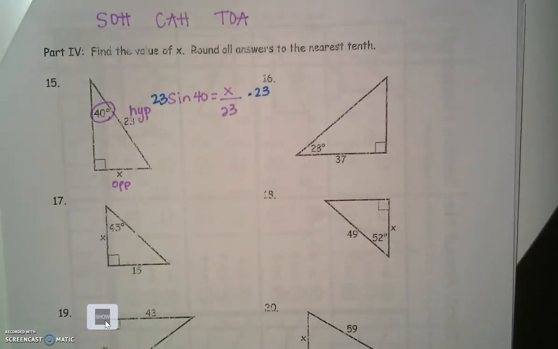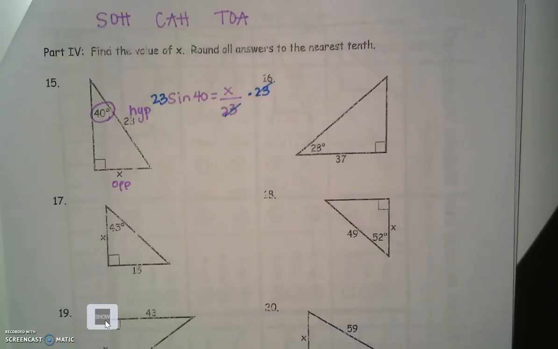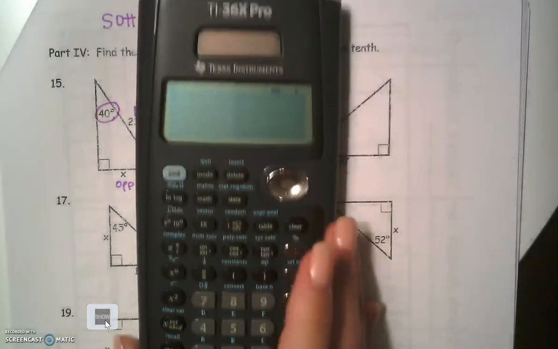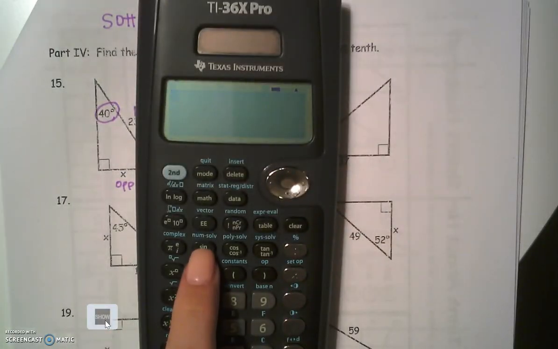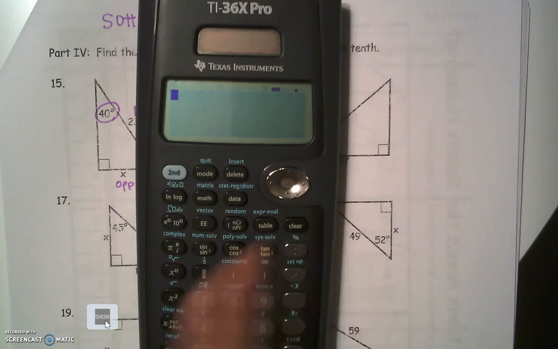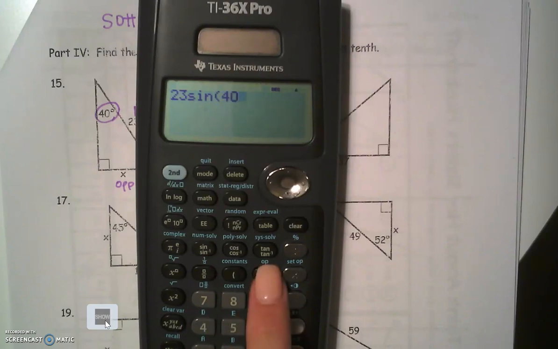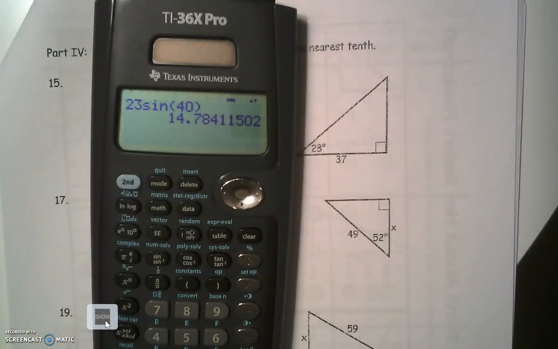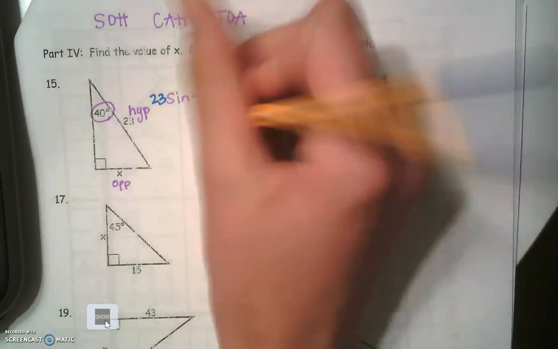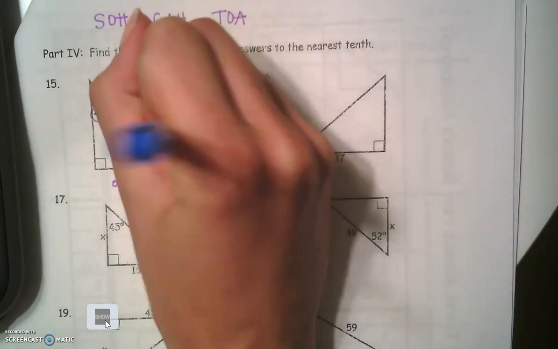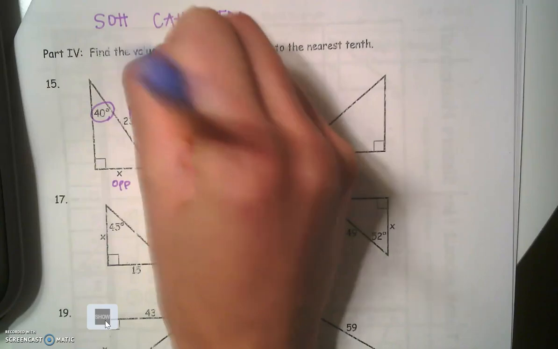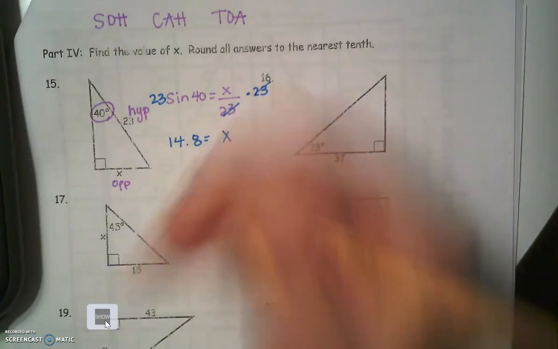And so these 23's will cancel. And in my calculator, just like I see it, I'm going to put the 23 out front. 23 sine of 40 degrees. And I'll close that out. And it's asking us to round to the nearest tenth. So that's going to be 14.8. So x is going to equal 14.8, and that's our final answer there.